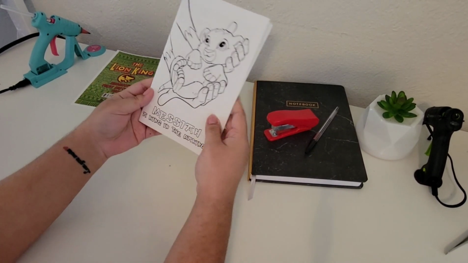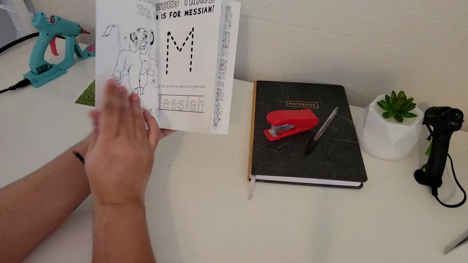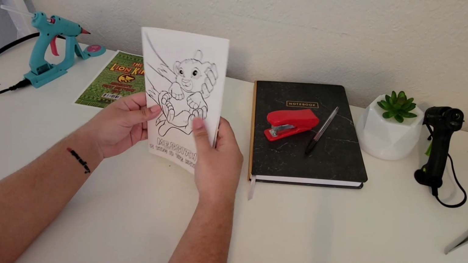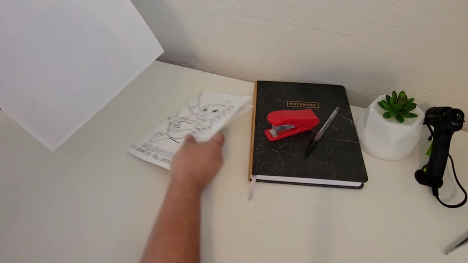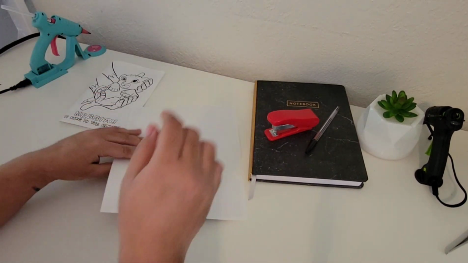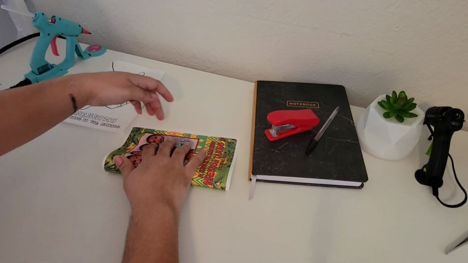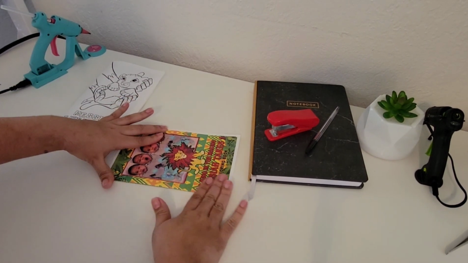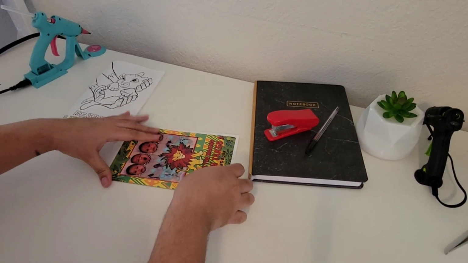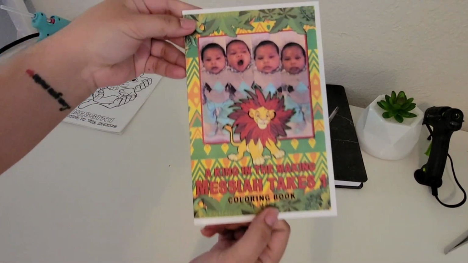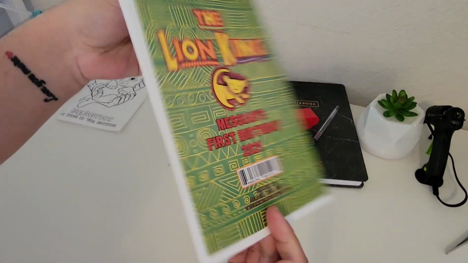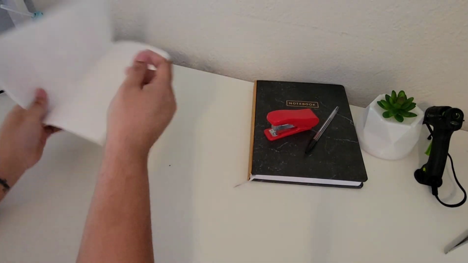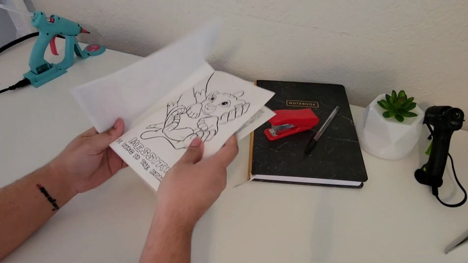Stack them, fold them in half. Again, I go through them to make sure everything came out right. And then I go and I fold the cover sheet. The cover sheet, fold it by itself. Don't go and fold it along with the rest of your stuff, okay? Just trust me on that. Fold that in half. Make sure that the ends match up. Everything's looking good.